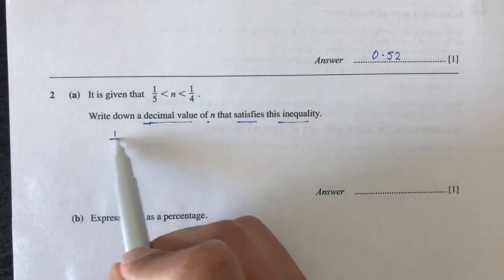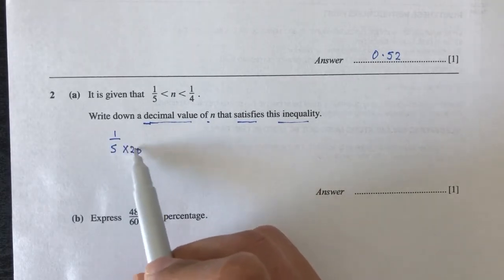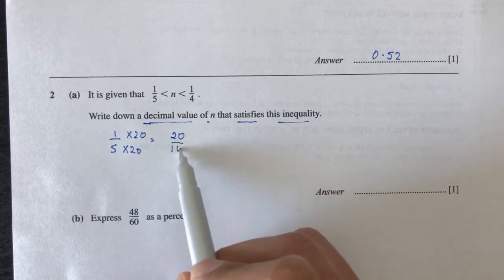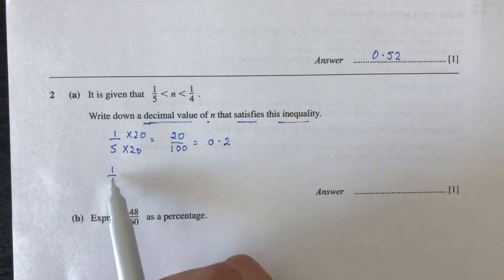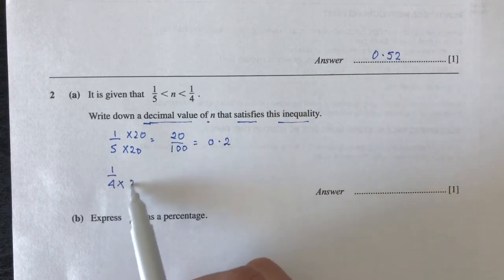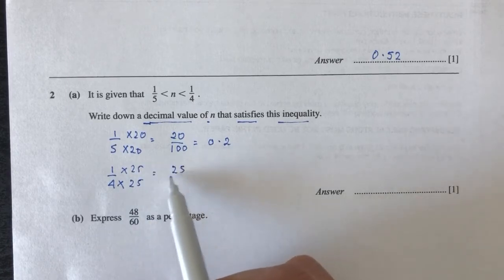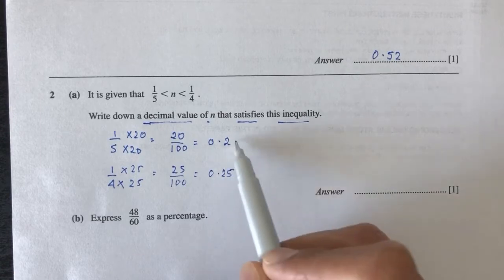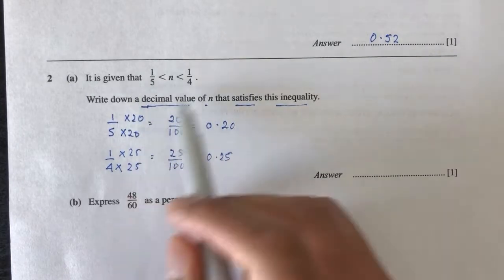So 1 over 5, as you can see, we can times 20 here, times 20 here as well, we get 20 over 100, which is 0.2. And for 1 over 4, we can times 25 and times 25 as well, we get 25 over 100, which will be 0.25.